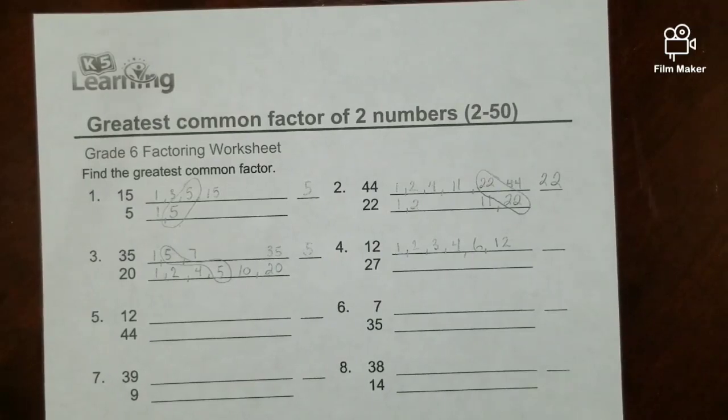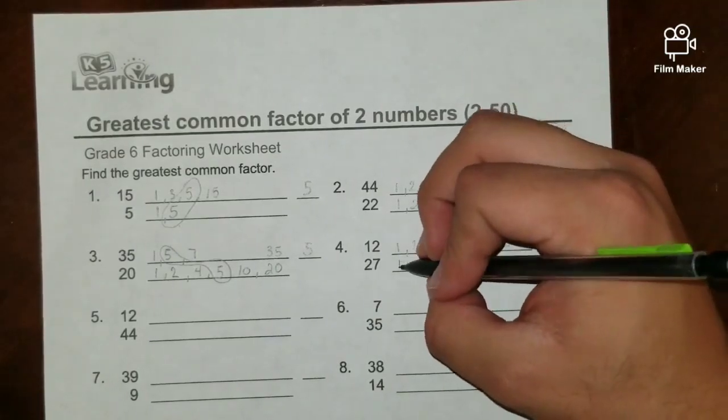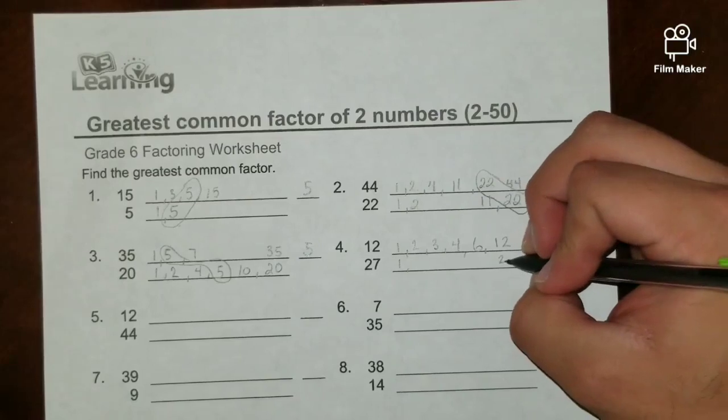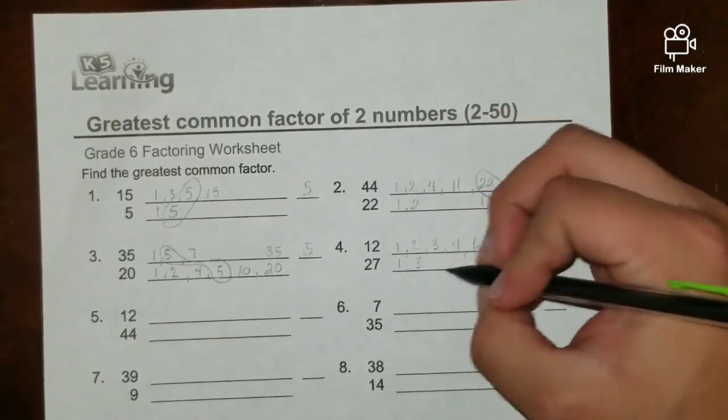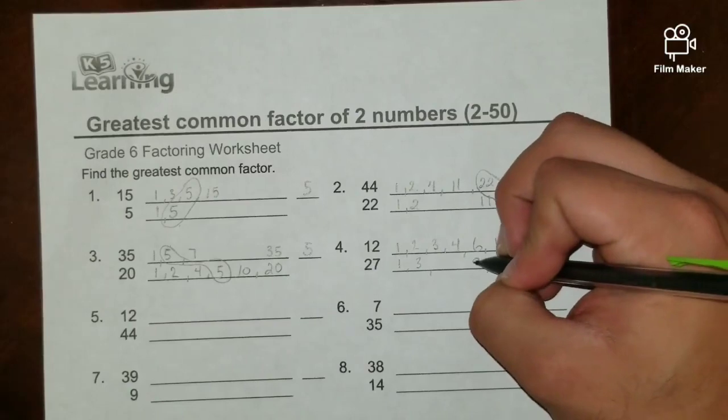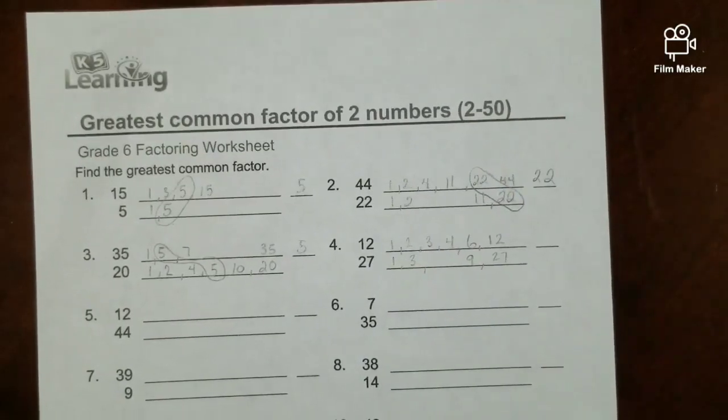And for 27, our first factor would be 1 and 27. 2 cannot divide 27. We can have 3 and 9. 4 will not work. 5 will not work. 6 either. 7 either. 8 will not work. And we have 9.